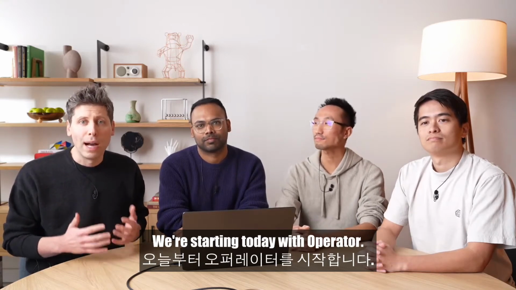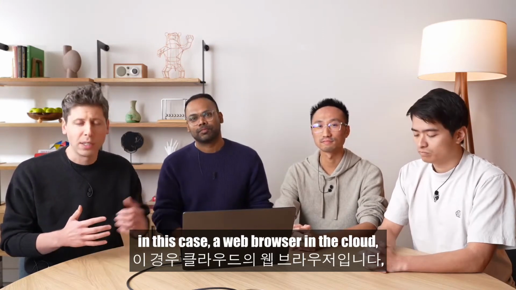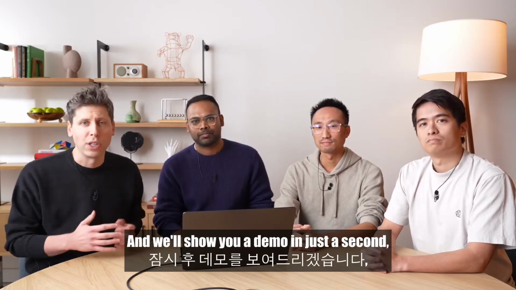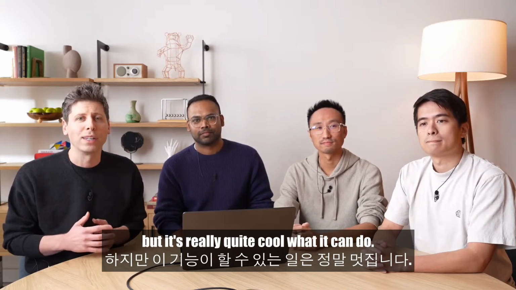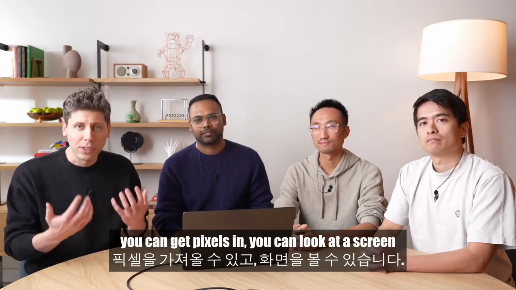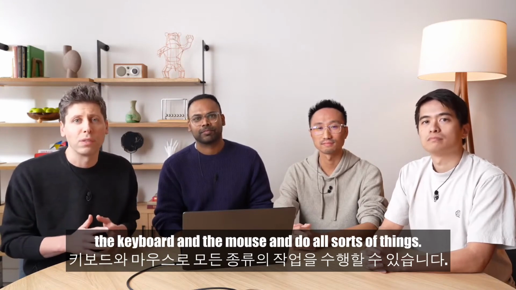We're starting today with Operator. Operator is a system that can use a web browser, in this case a web browser in the cloud, to accomplish tasks that you give it. We'll show you a demo in just a second, but it's really quite cool what it can do. Just like you would use a web browser, you can get pixels in, look at a screen, and Operator can do that and then control the keyboard and the mouse and do all sorts of things.